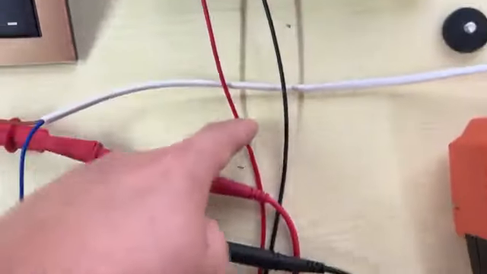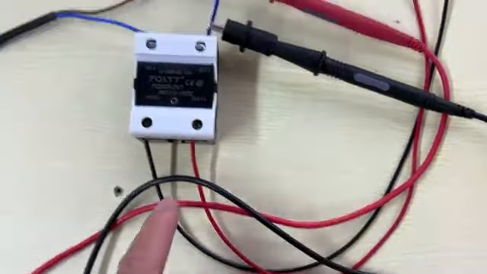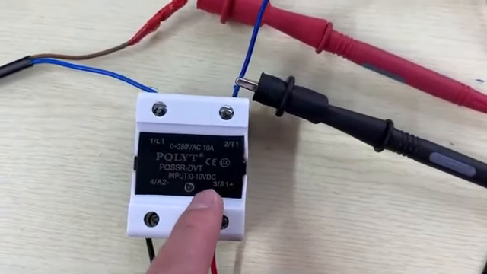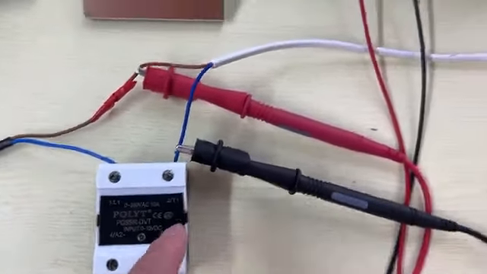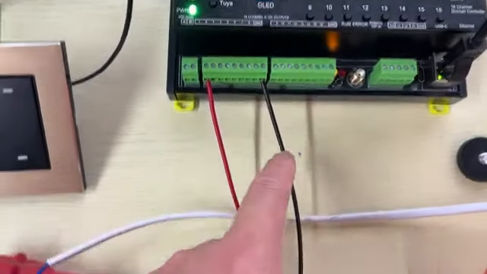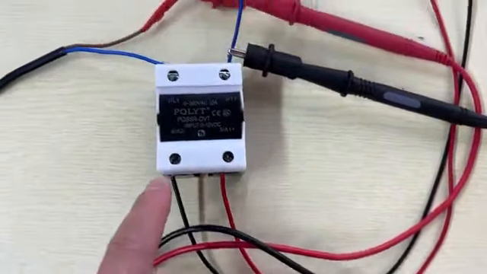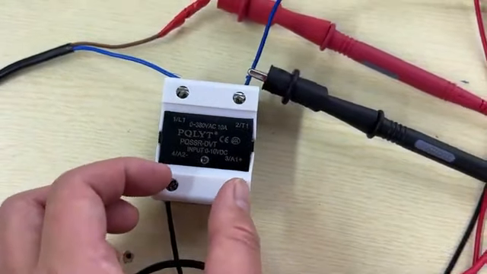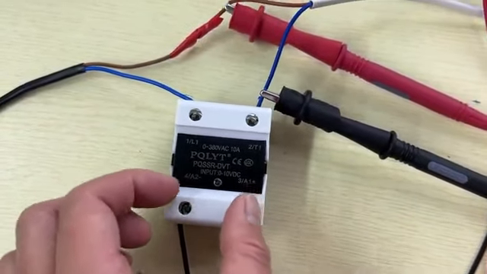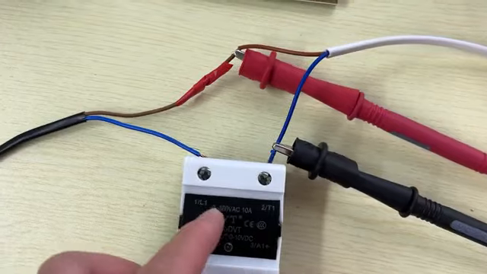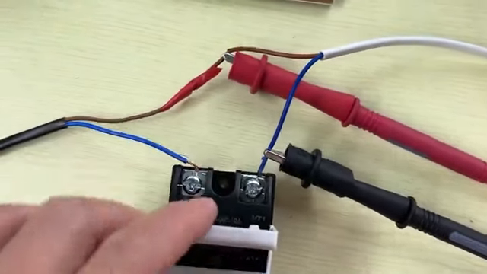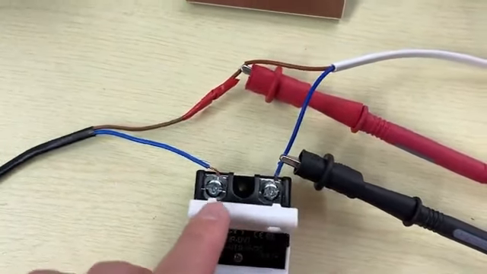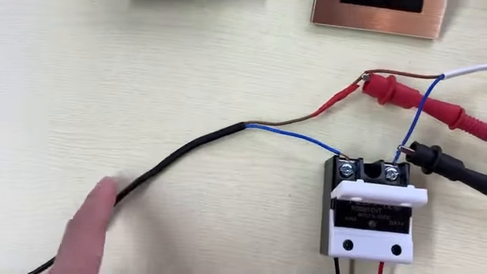For analog output 1, the red cable goes to the positive of the SSR, and the negative connects with the SSR negative. So 0 to 10 volt goes into this SSR, and the SSR output is for the AC load.